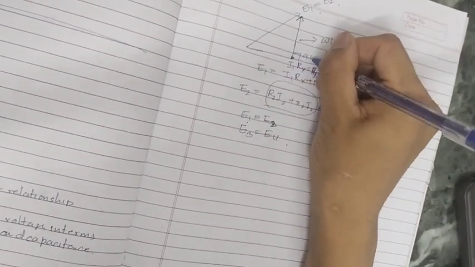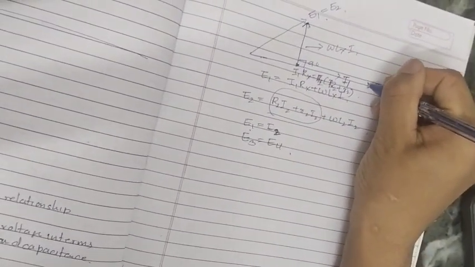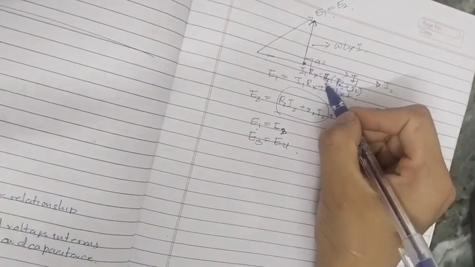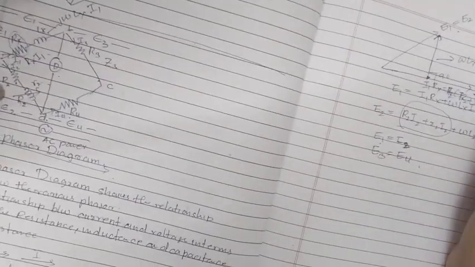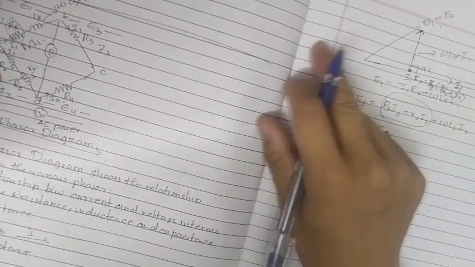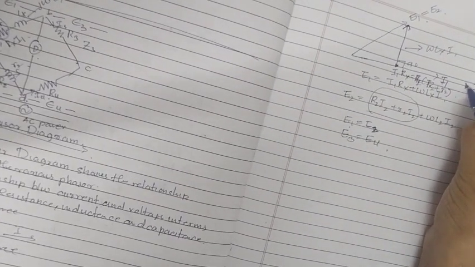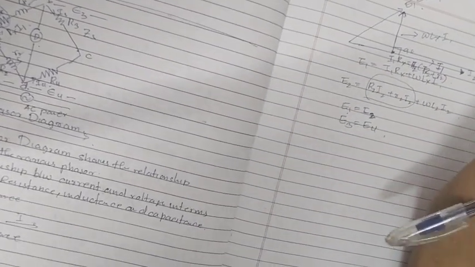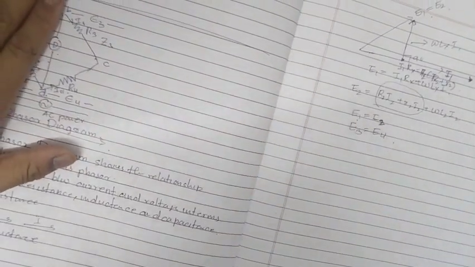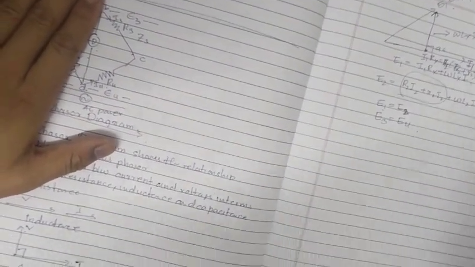So that's why, similarly, the voltage drop across the resistance is in phase with I2. That's why we are showing the direction of I2 as a reference phasor. Now that much is completed.